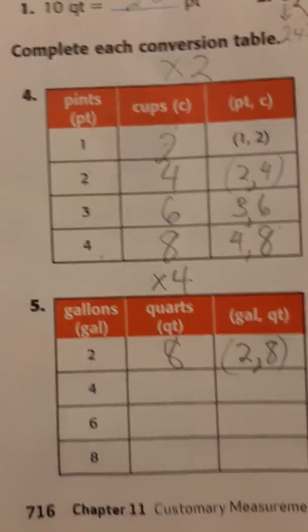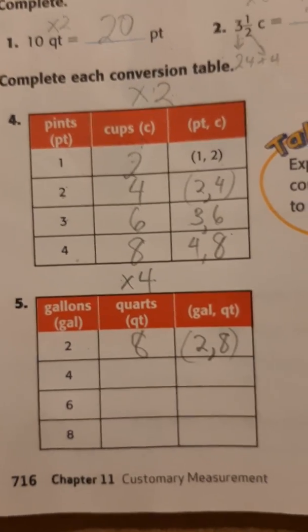Finish the chart on your own, stop the video, and then you can check it.